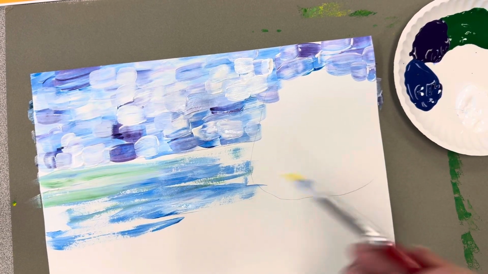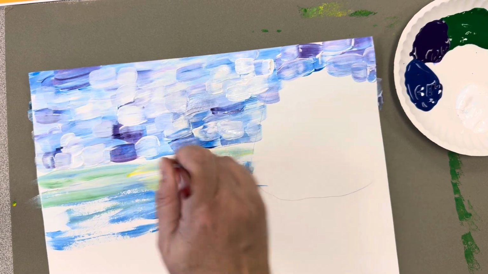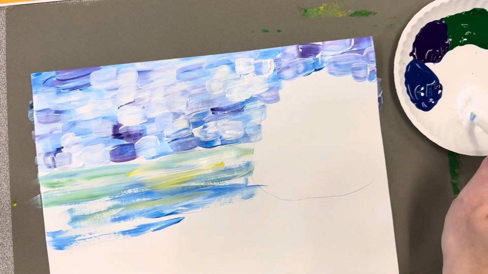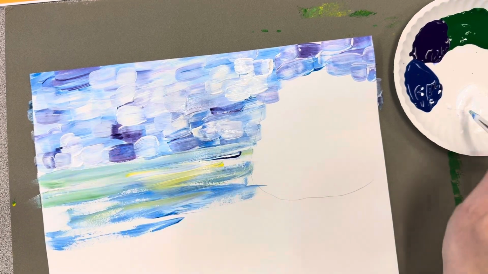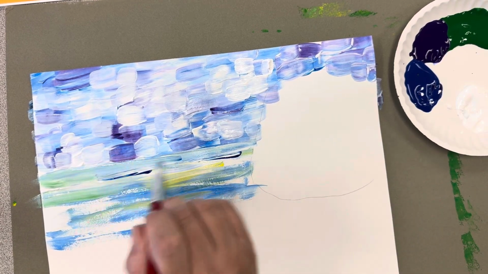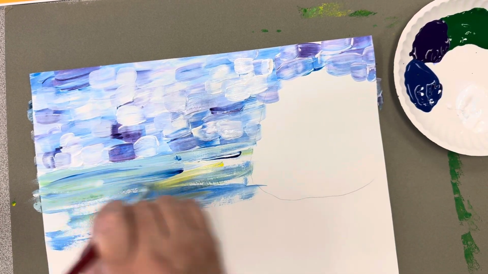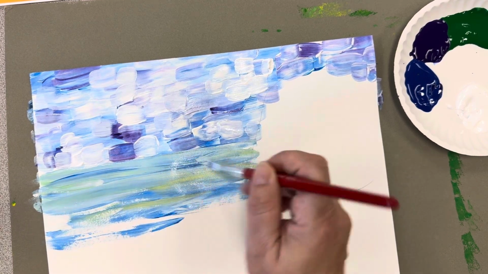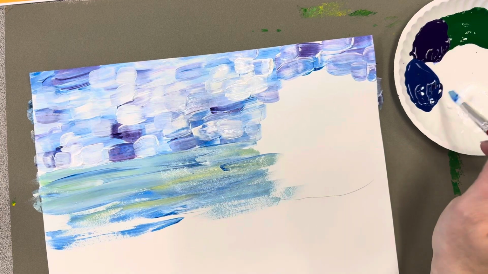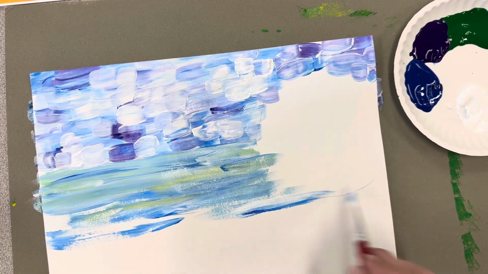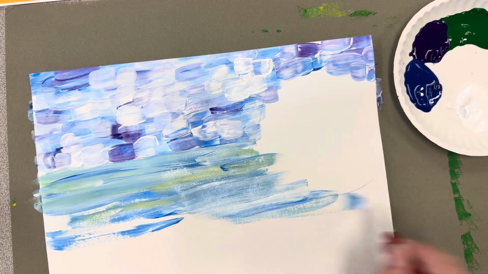You can go into double loading white with yellow. But one thing I want you to notice is white's pretty important, okay? White gives it that nice soft quality, and I think that makes it look more like an impressionist piece. Notice I'm kind of going over this. That's okay, because I'm going to paint that next week when it's dry.